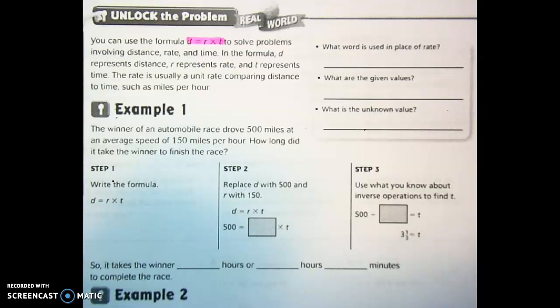I use it when I'm planning a trip, or when I'm on a trip and I'm going to part of my trip in one day. You know how long it takes me to get there. And it is also like our volume, length times width times height, and our area, length times width. So they're things you're going to use. You can use the formula distance equals rate times time to solve problems involving distance, rate, and time.